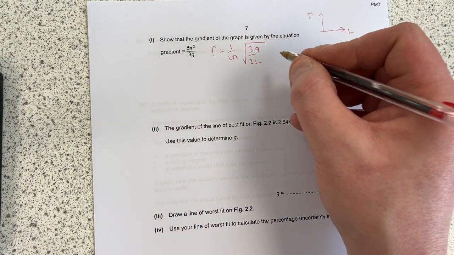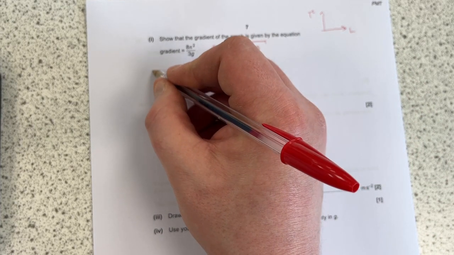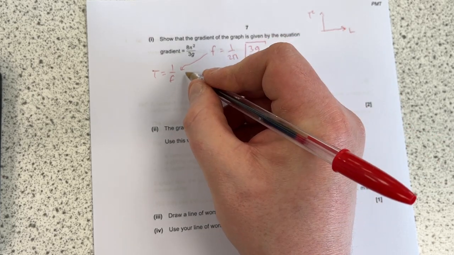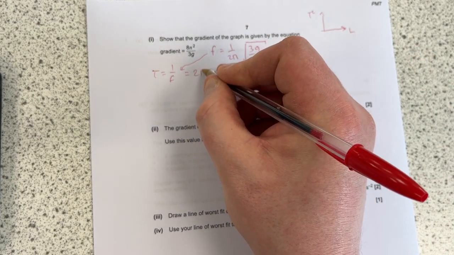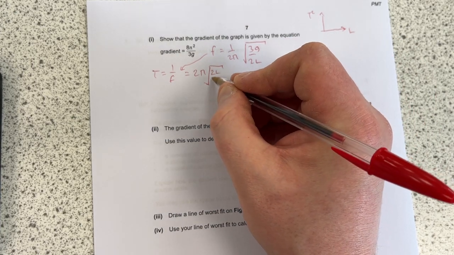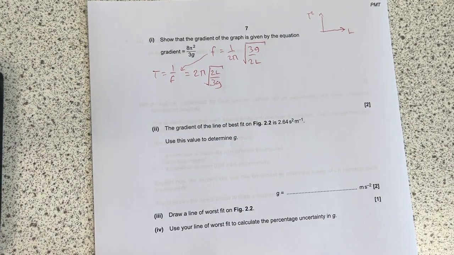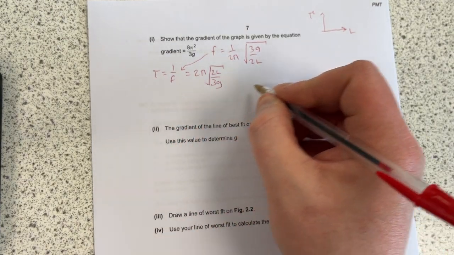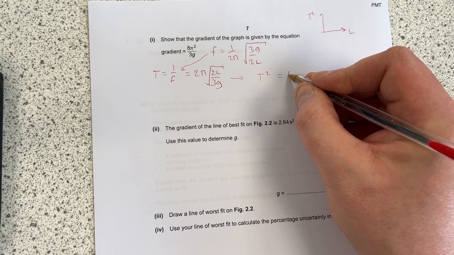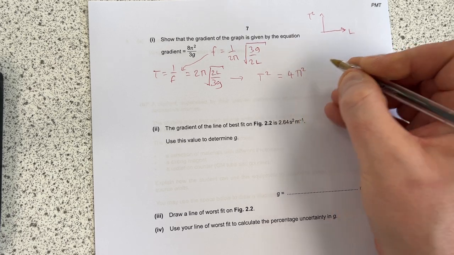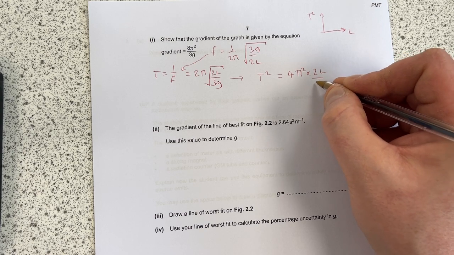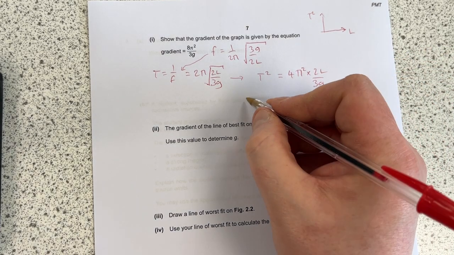So let's start by substituting in T equals 1 over f. Let's put that in there to get 2 pi root 2l over 3g. And then we'll say T squared equals, just square everything, 4 pi squared times 2l over 3g.